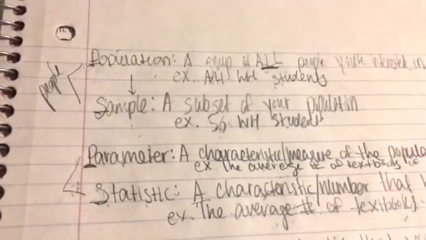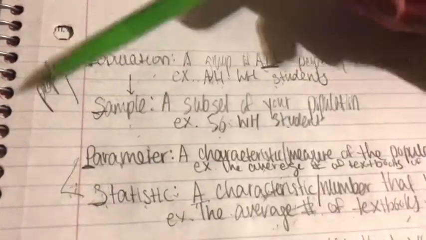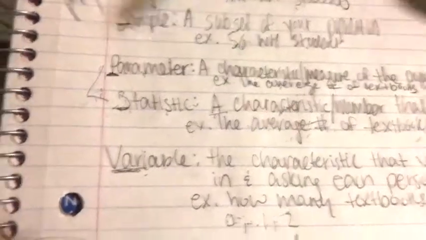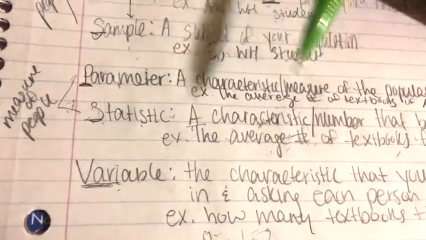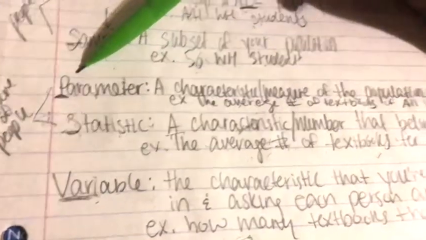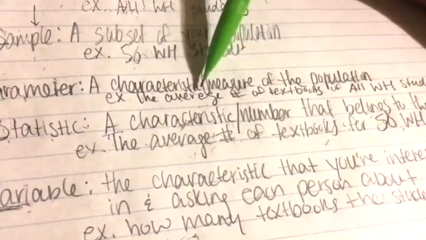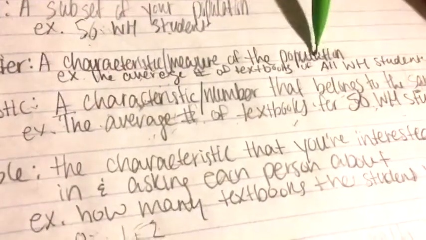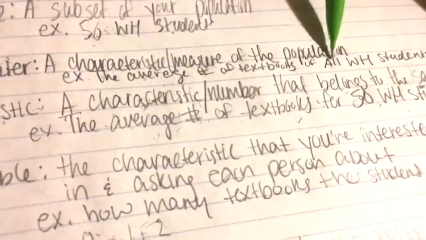And then just a reminder, your population and your sample are only going to be about people. And your parameter and your statistic are going to be a measure of people. You're going to be able to differentiate them by looking for the keywords. Your parameter is a characteristic that belongs to your population. Usually it's the average, but of the population, so keep an eye out for the word "all" in there.